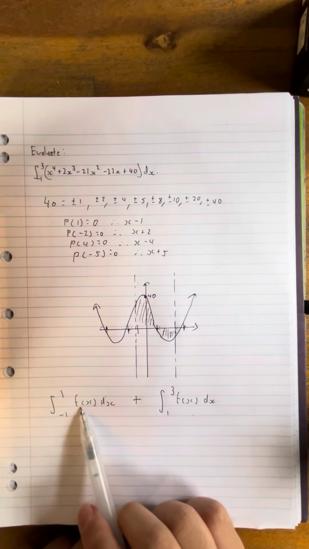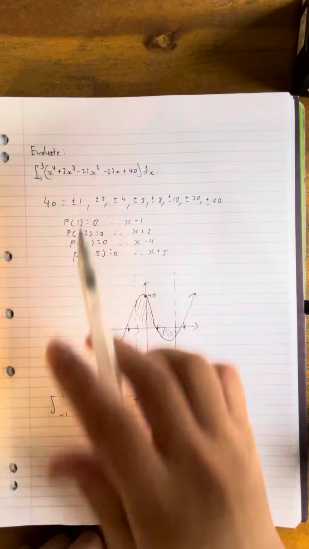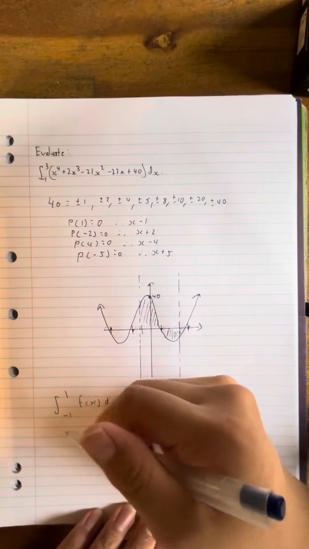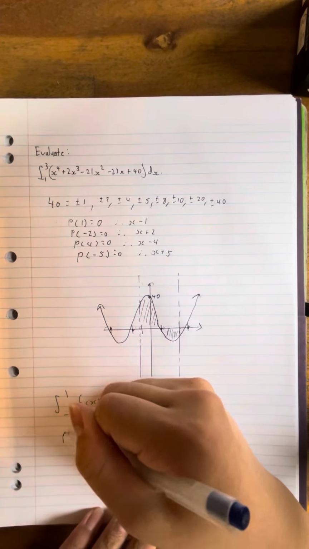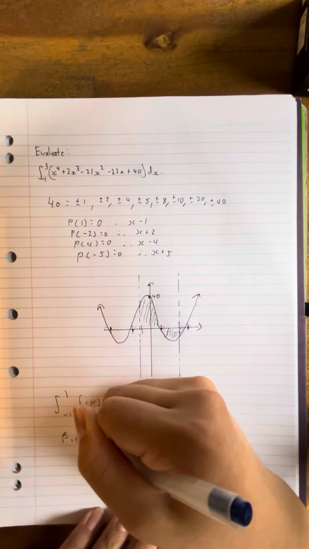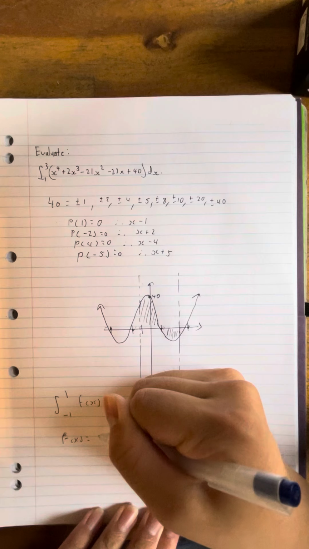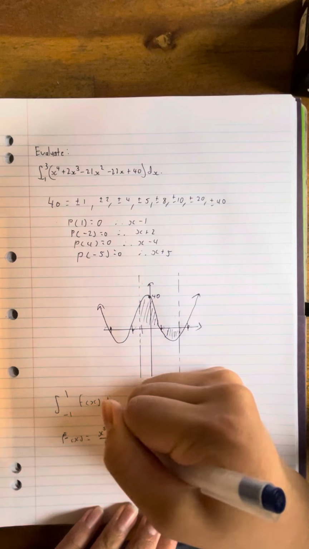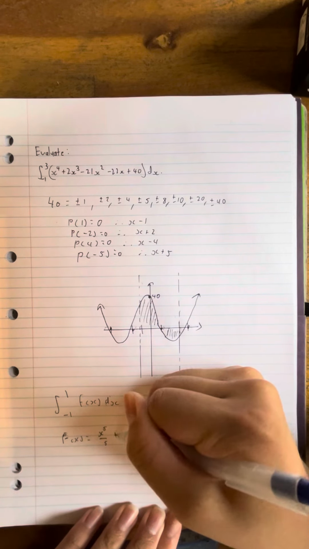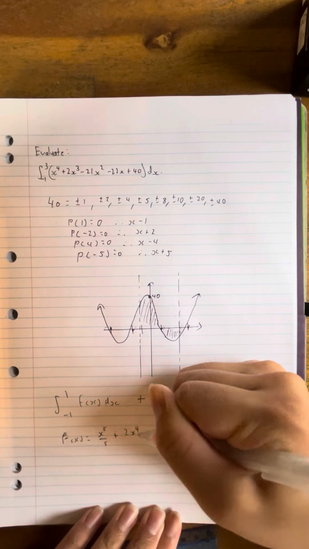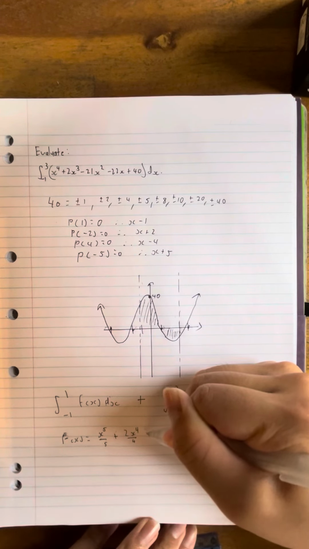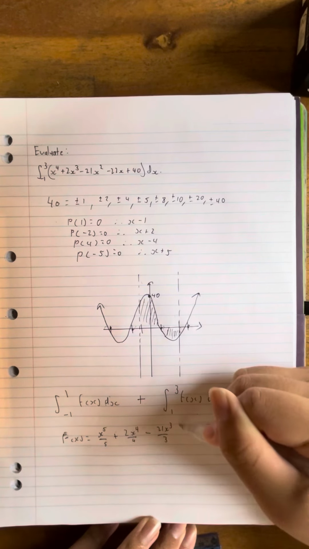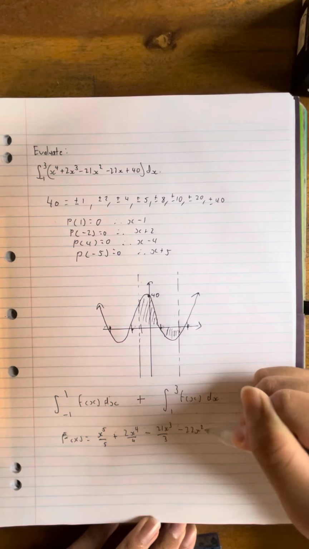Next step is to find the antiderivative, or the primitive, of this one. And now we just apply basic integration. So that gives us capital F(x) equals x to the power of 5 on 5, plus 2x to the 4 on 4 unsimplified, minus 21x cubed on 3, minus 22x squared on 2.